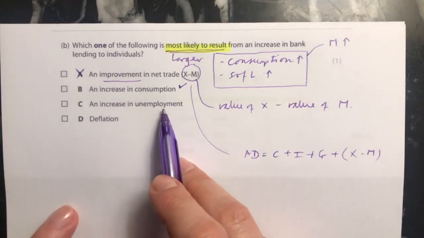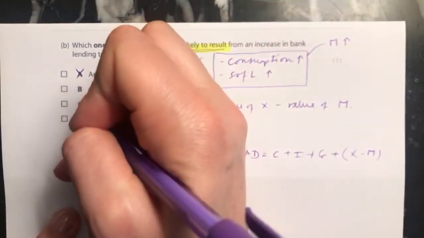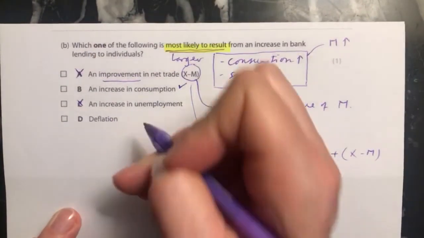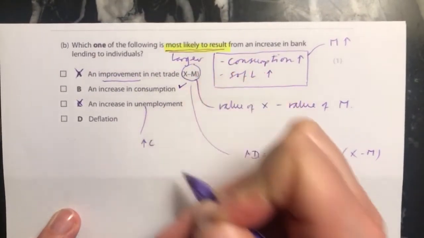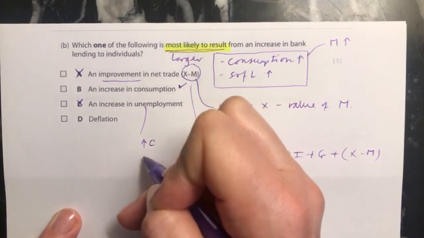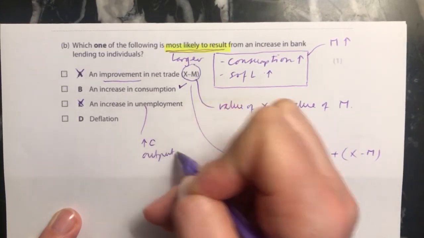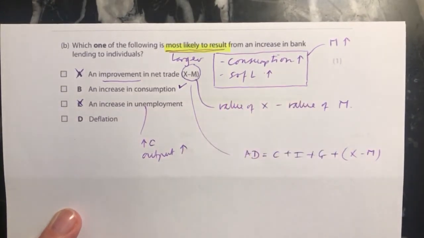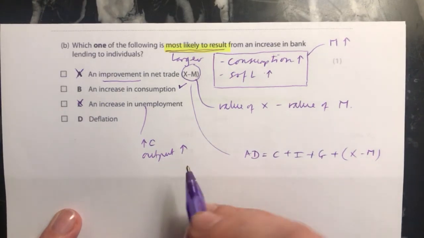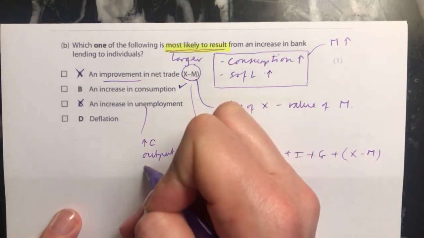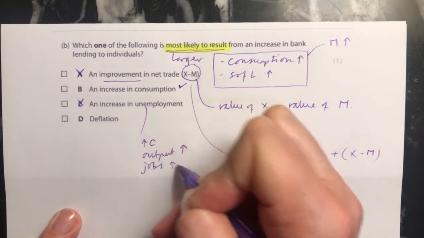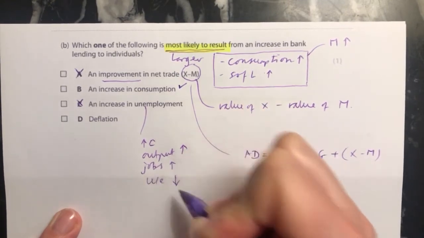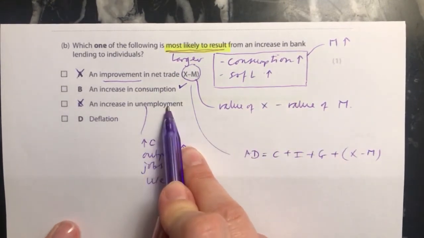An increase in unemployment. This is definitely wrong. The reason is when we have an increase in consumption, that will mean that more is demanded. So our output will go up, and in order to make this extra output, there will be more jobs. So actually, unemployment will go down. We won't see an increase in unemployment.